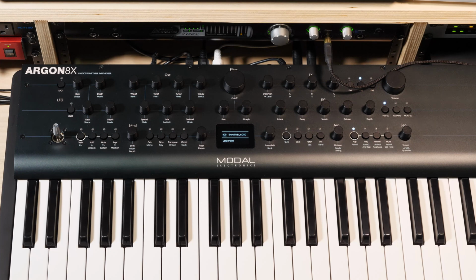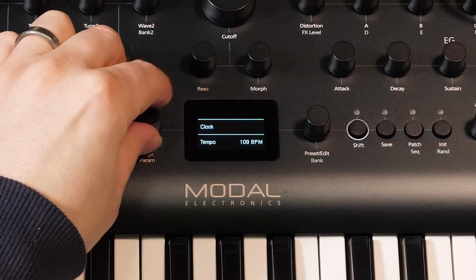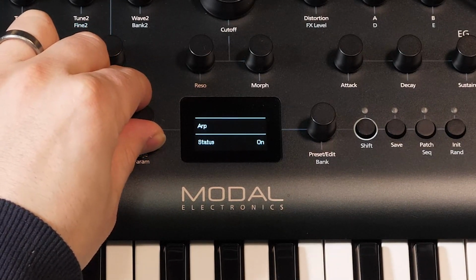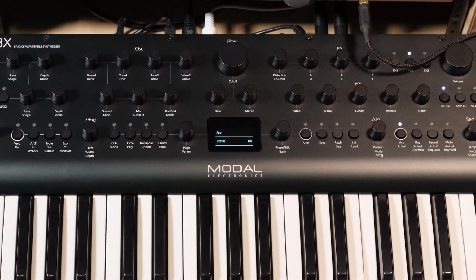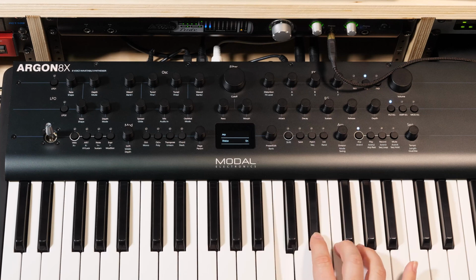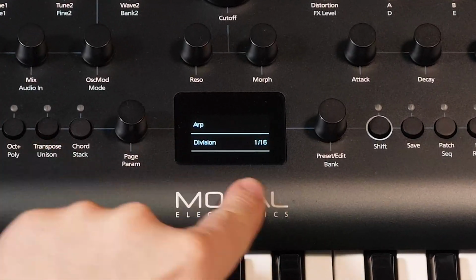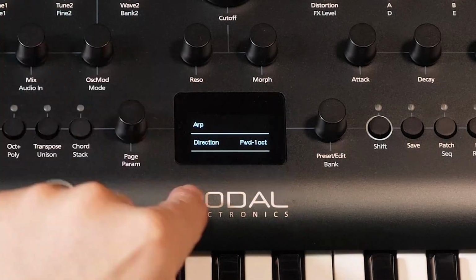But let's just start out with the basics here. Let's navigate over to the arpeggiator menu. So if you see clock and audio and sequence, you've gone too far. Just navigate a few back and you'll see ARP right there. And your status, you want to have that turned on. Next, we can just navigate over and you'll see the divisions right there. It's pretty self-explanatory. The direction.